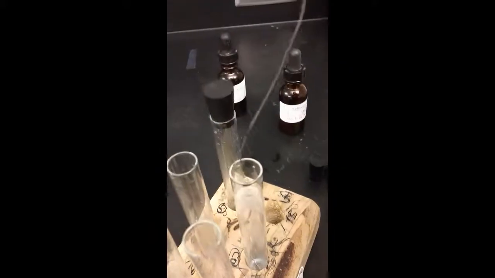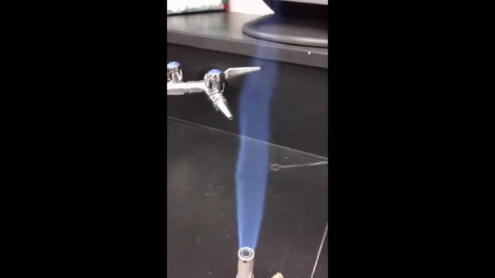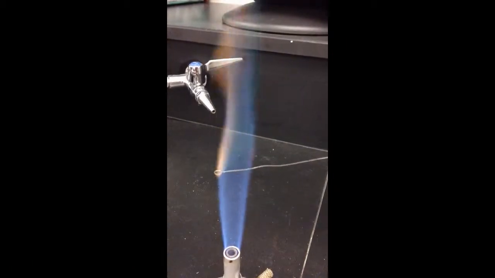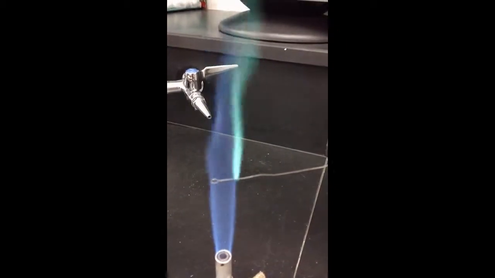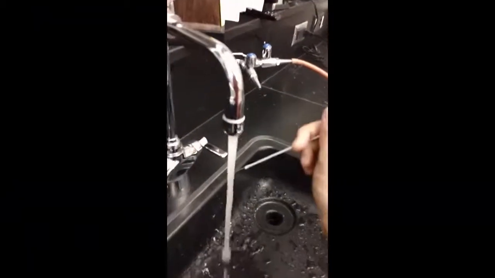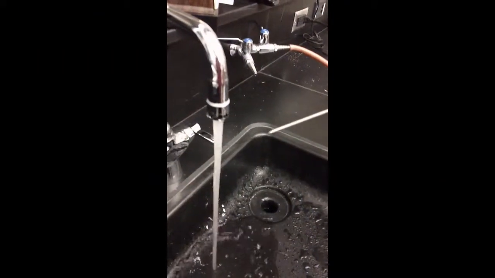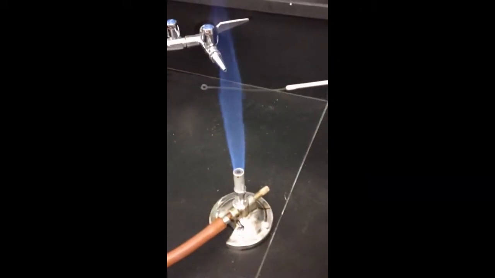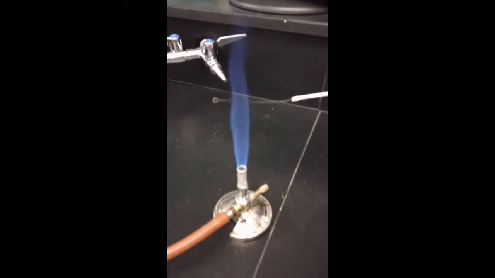Put it in there. Do it one more time here. Okay, make sure you're writing down your observations. That was CU test A. Rinse one more time. Our very last one is K. So we have our potassium.